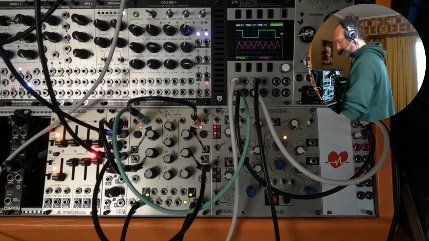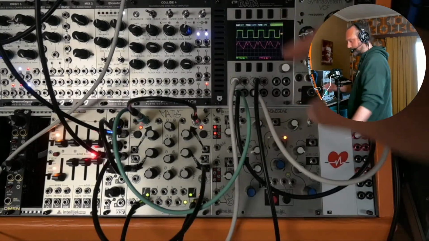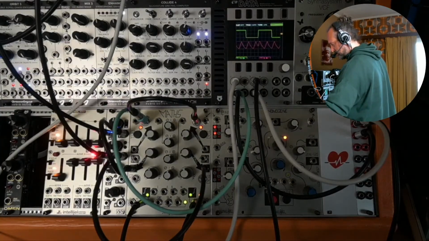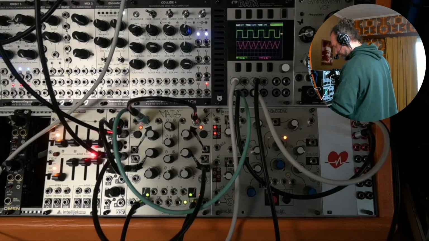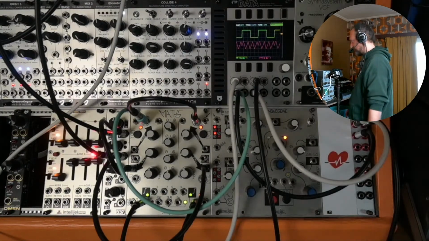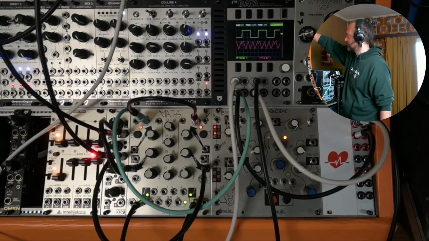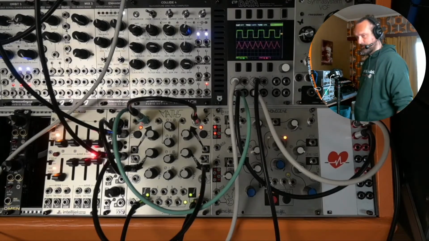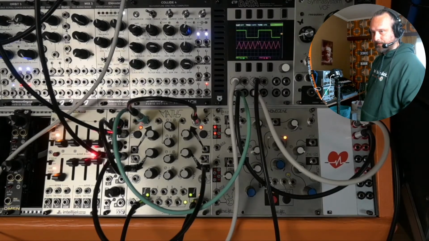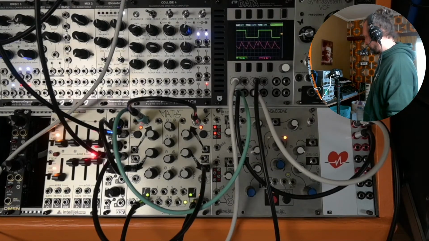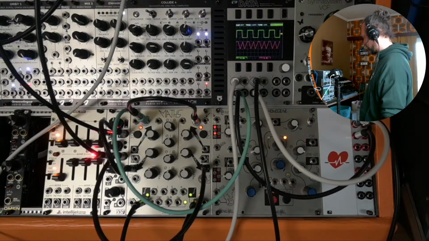And then when we bring back in the original pulse wave here, with some reverb and delay, I think that sounds absolutely great as well.